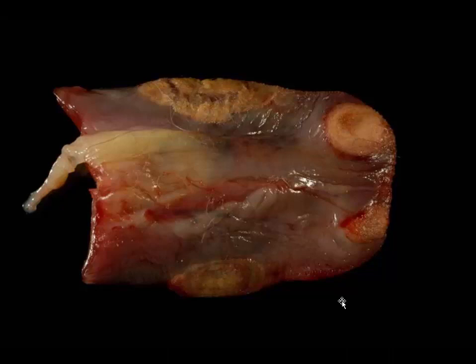Also note that the ulcers are bilaterally symmetrical. Whenever I see any bilaterally symmetric lesion, I always think about the possibility of toxic disease or metabolic disease, and I'll start there.